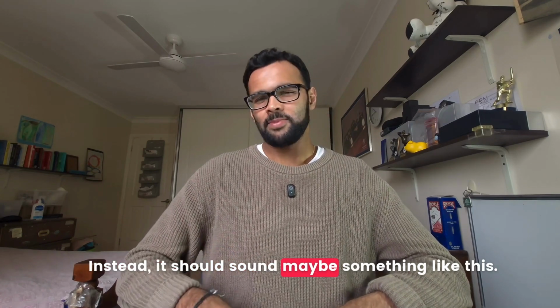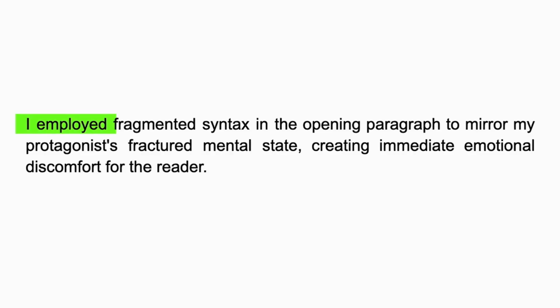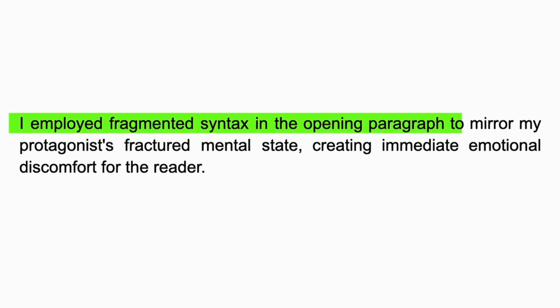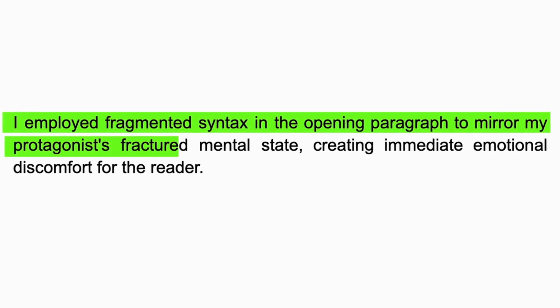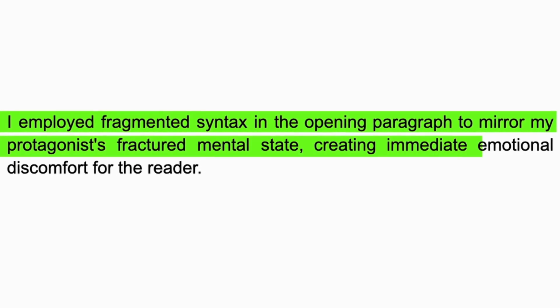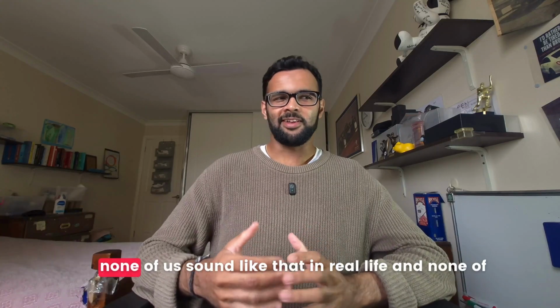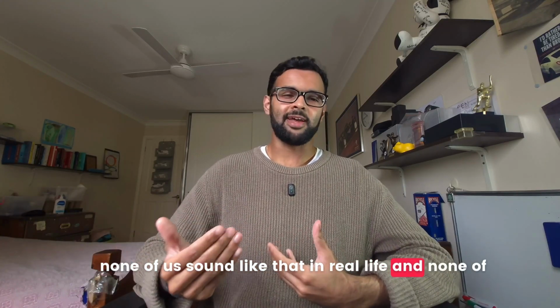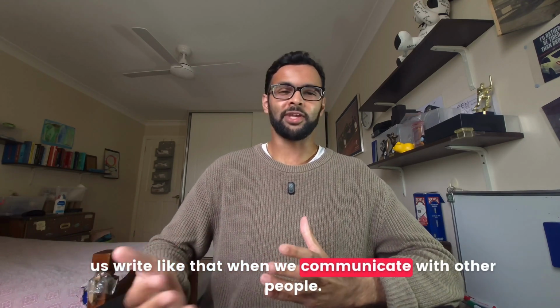Instead, it should sound maybe something like this. I employed fragmented syntax in the opening paragraph to mirror my protagonist's fractured mental state, creating immediate emotional discomfort for the reader. What? Now, of course, none of us sound like that in real life, and none of us write like that when we communicate with other people.